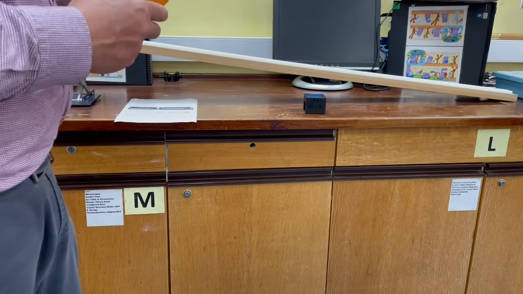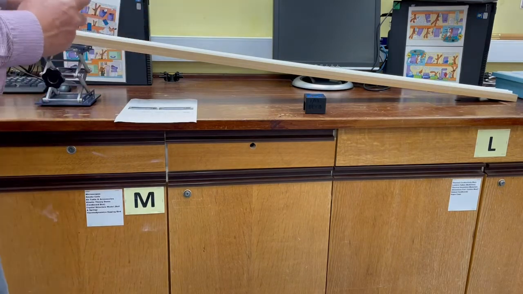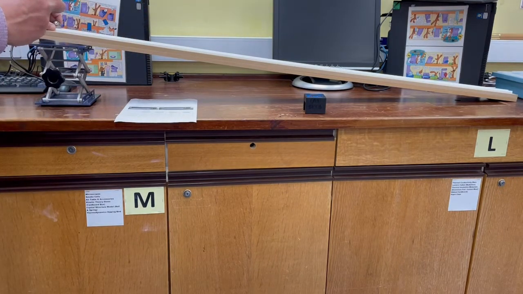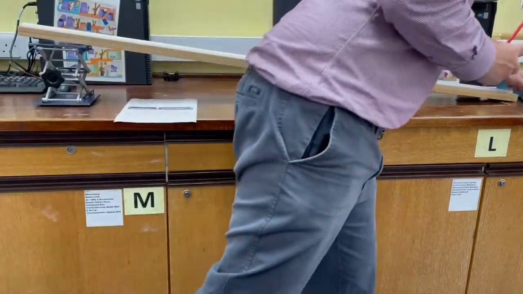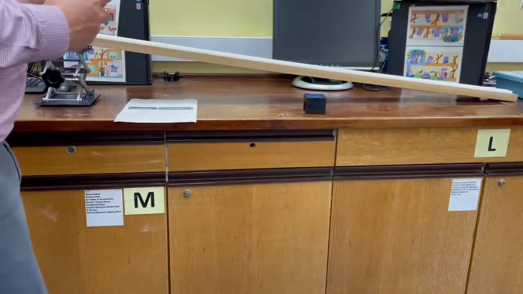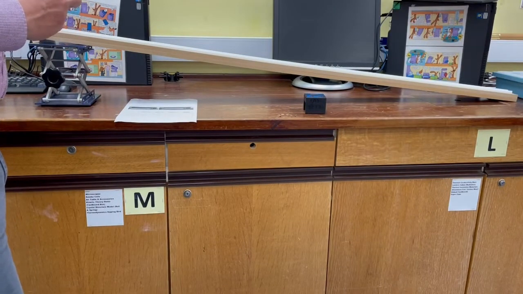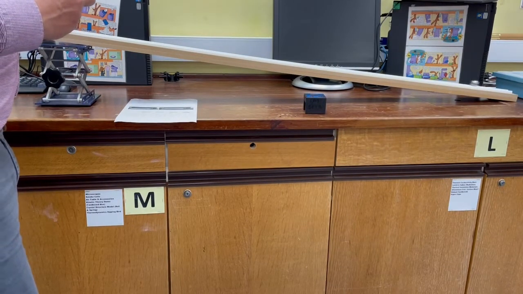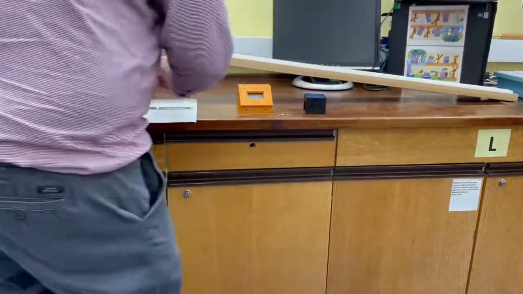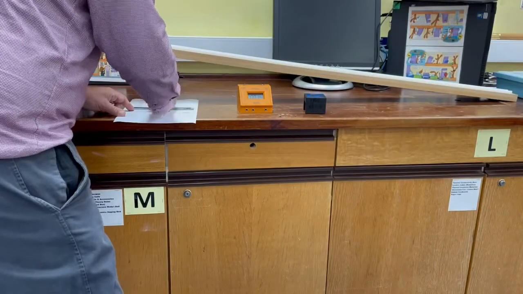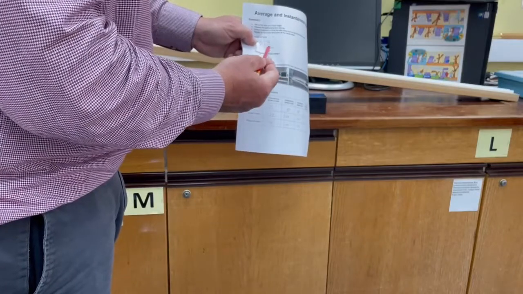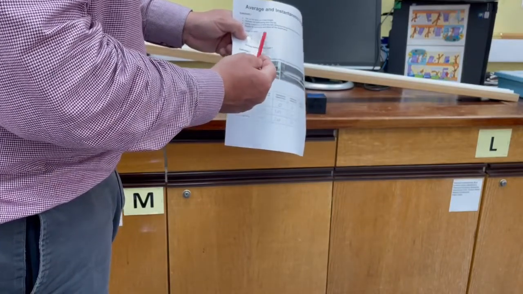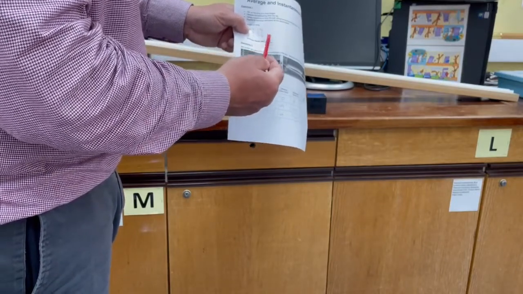Each time will be slightly different. Let's do it a third time. And I get 1.94 seconds. So I've got my 3 times here. I can average those out and then use that to find the average speed going down the ramp.